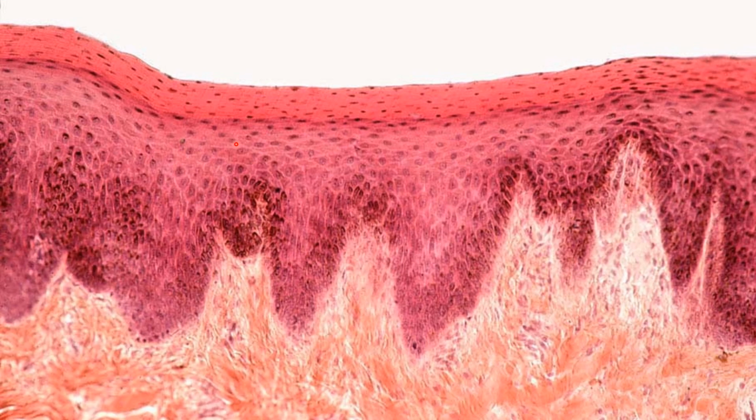So this is an H&E stained section of the gingiva. You can see this is the parakeratinized epithelium, stratified squamous type of epithelium. The surface cells are squamous in shape and they do not lose their nuclei. Another important thing you can appreciate in this diagram is that the lamina propria is thrown into tall papillae, and the number of papillae is also increased.